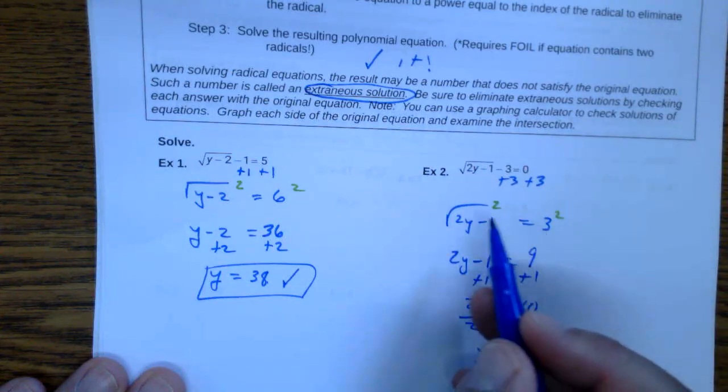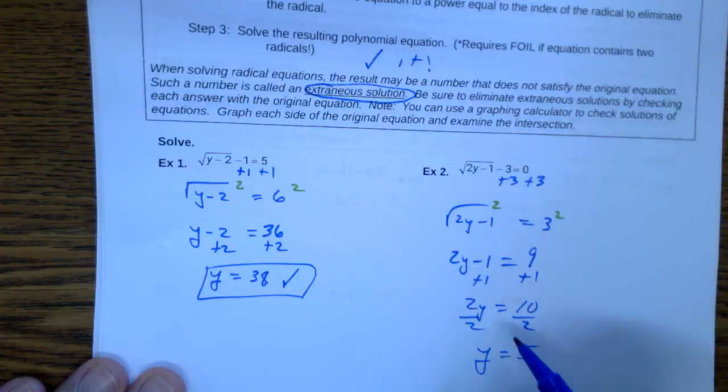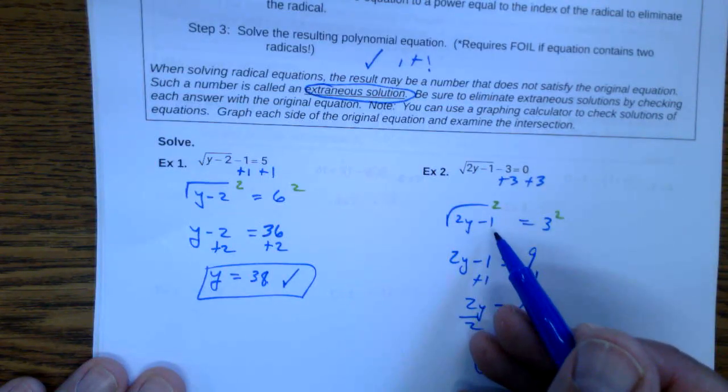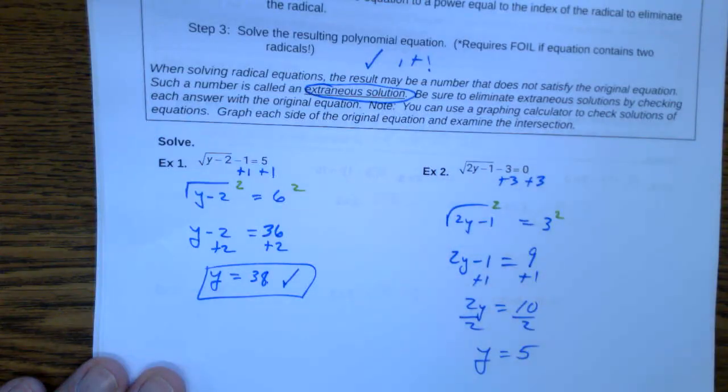So I'm going to go back to where it's isolated and go ahead and plug in 5. 2 times 5 is 10. 10 minus 1 is 9. And the square root of 9 is 3. So that works out perfect. So now I've checked it. There we go. I don't need to see the check, but it's up to you whether or not you get it right or not.